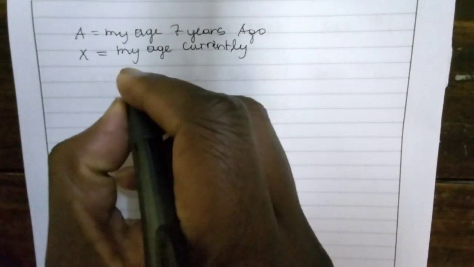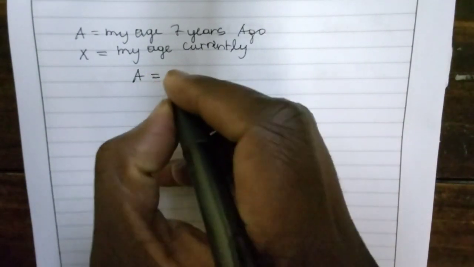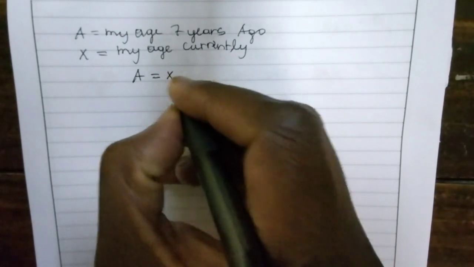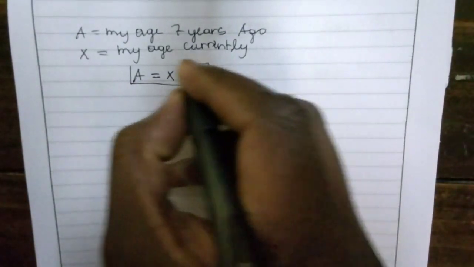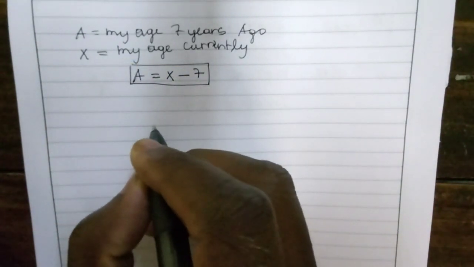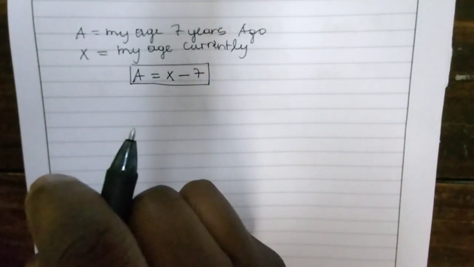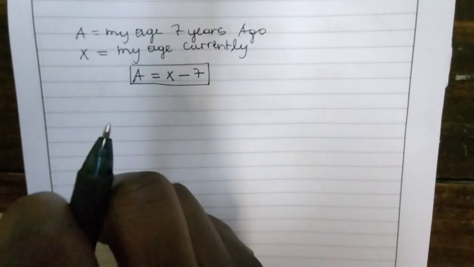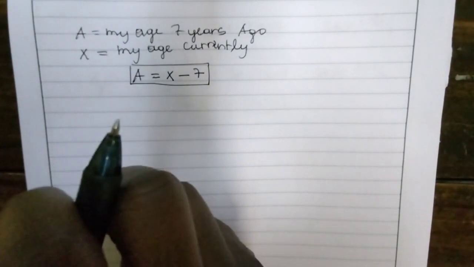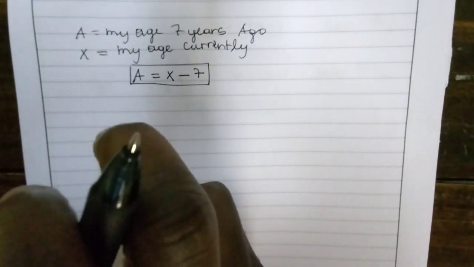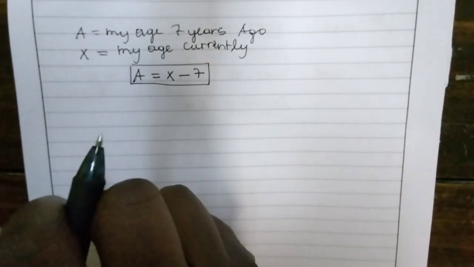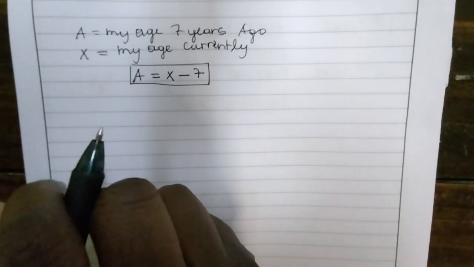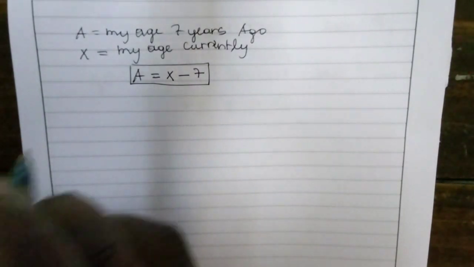Now A will be equal to X, my present age, minus 7. This is the relationship that we can establish between the age that I had 7 years ago and my present age. Very logical. Then we go to the uncle.